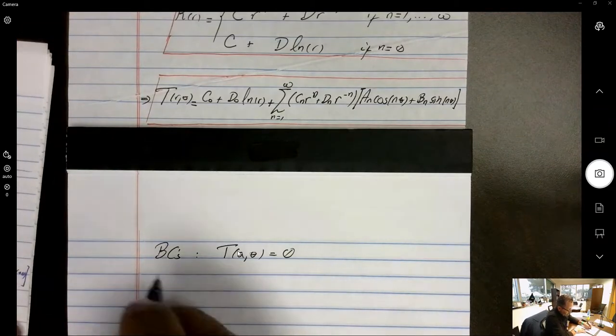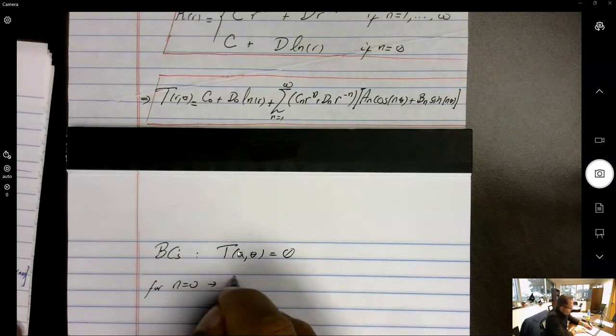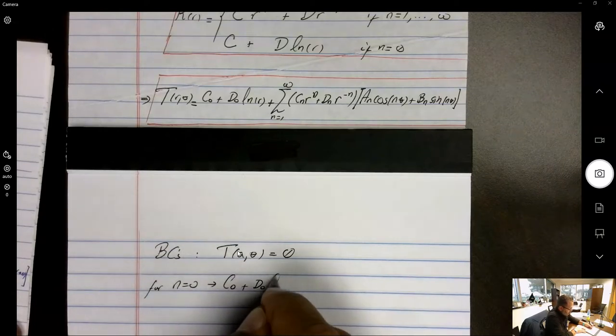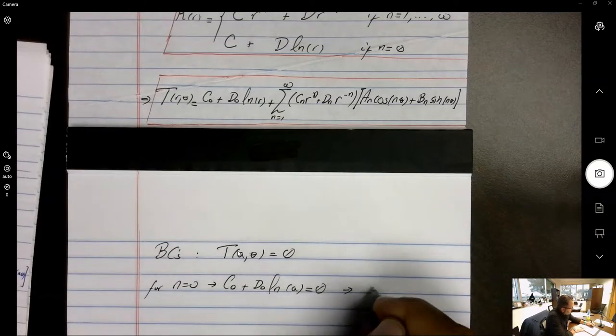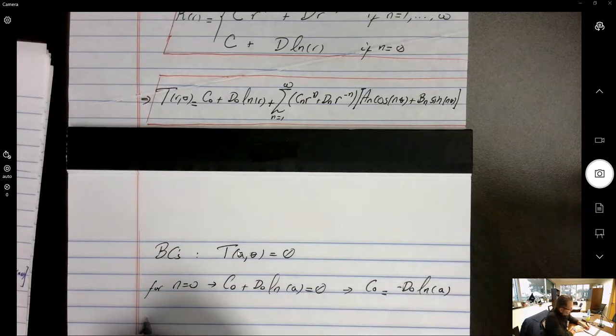So that means that for n equals 0, C0 plus D0 log of A is equal to 0. Then C0 is equal to minus D0 log of A. And for n greater than 0, we have Cn times A to the n plus Dn times A to the minus n is equal to 0.